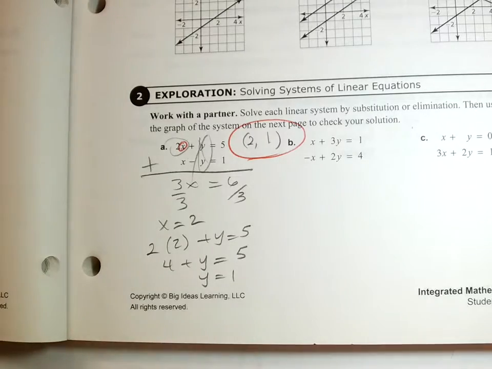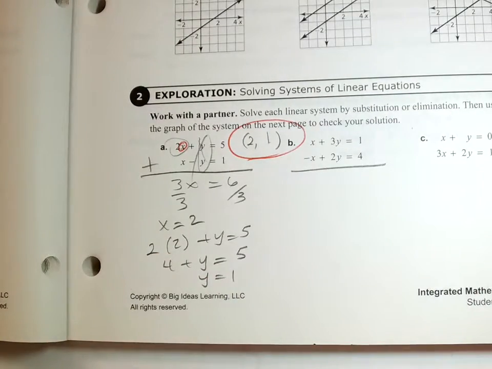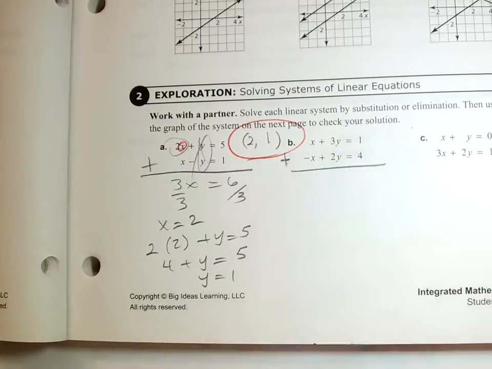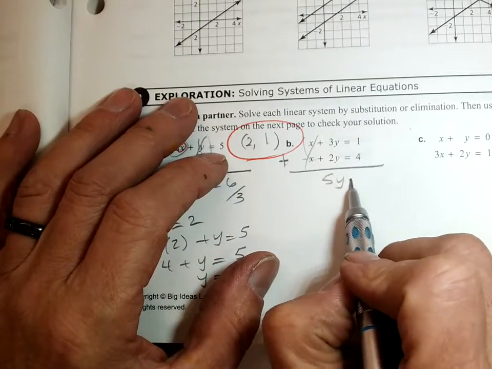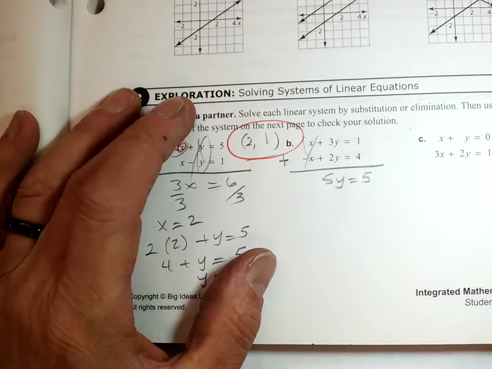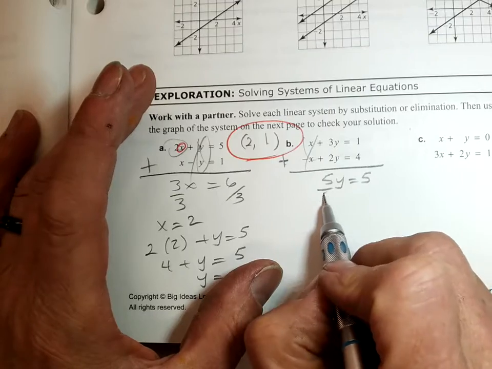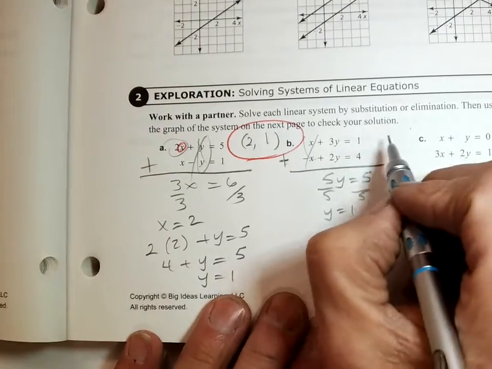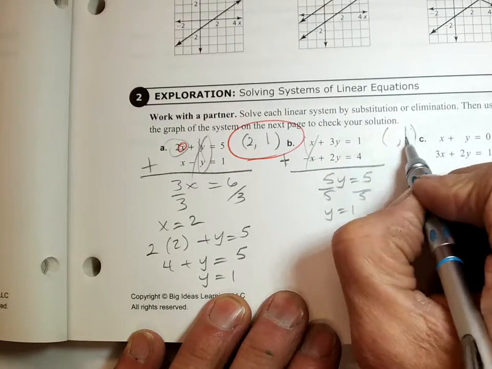Okay, B. Oh, I love these easy ones. Do you notice the x's? These are easy squeezy. I mean, it's like Algebra 1, pre-algebra type stuff. I can add them. X's cancel. I'm left with 5y equals 5. Divide by 5. Y is equal to 1. So that's the y. So my answer is going to be something 1, because the y is 1.